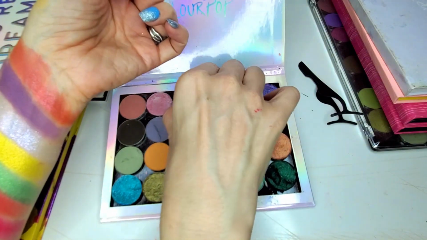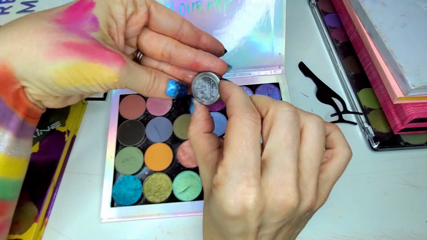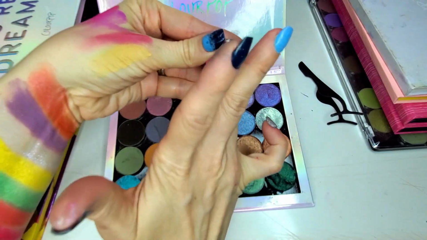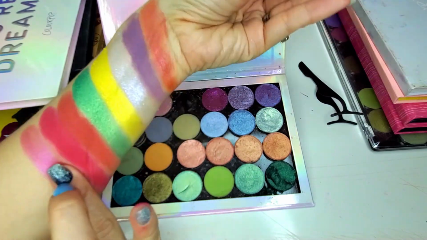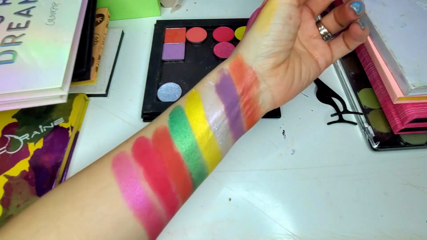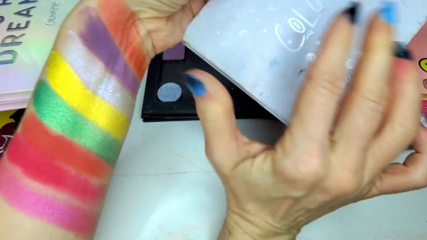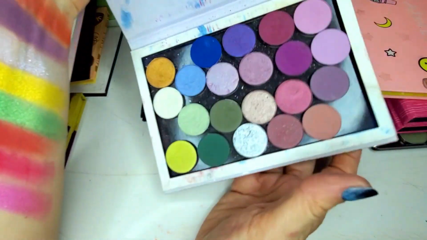I think I'm going to pull forward this one. This is 6 on the Beach, so this is a bright pink shimmer shade. I may end up finding some gaps in my single shadow collection as we're going through this. I hope I have a periwinkle blue or I'm going to be kind of sad.